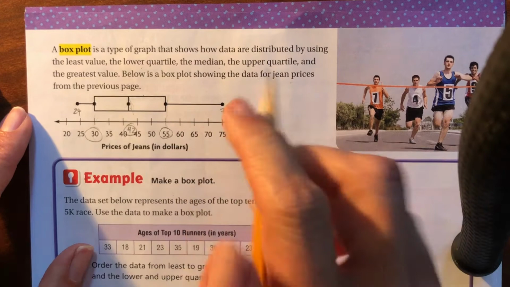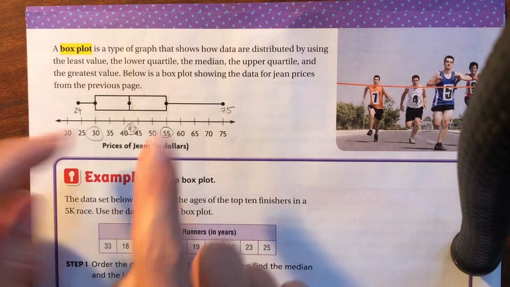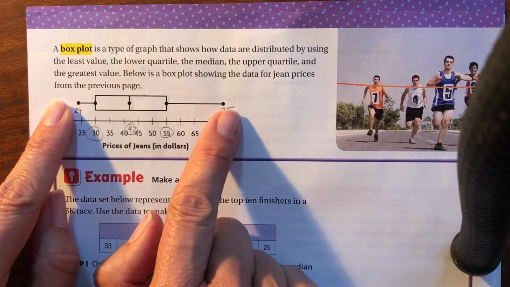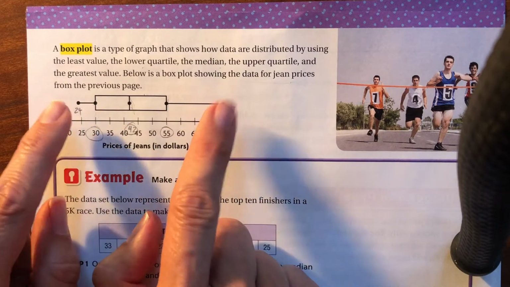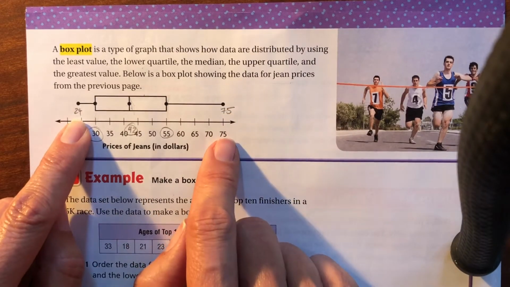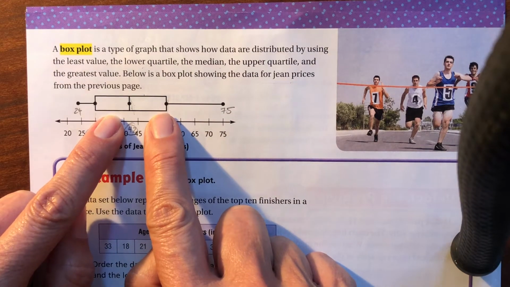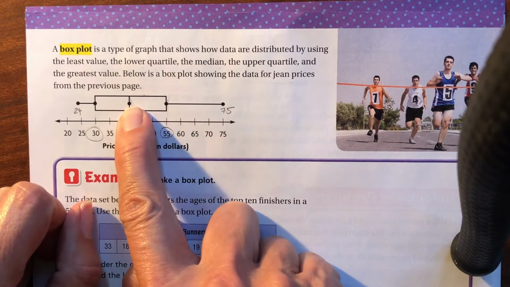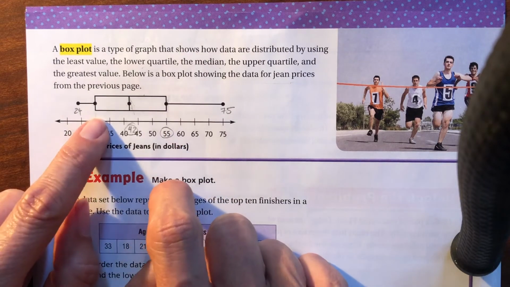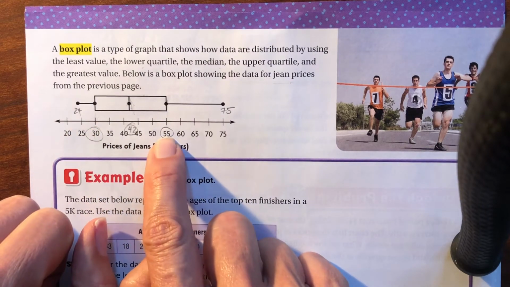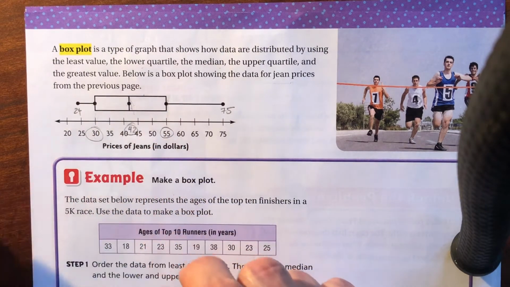And the upper number was, I think, 75. And so some people call this a box and whiskers. The whiskers are the lowest number and the highest number. The box is all the medians: the median of all the data, the median of the lower quartile, and the median of the upper quartile.